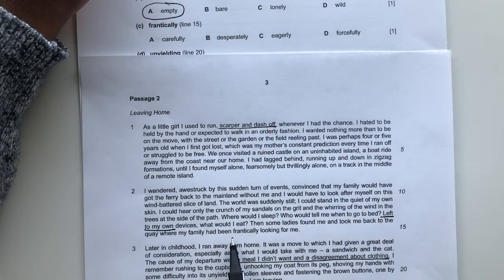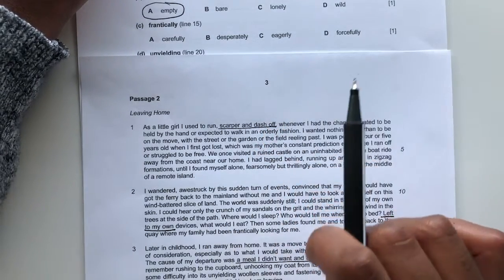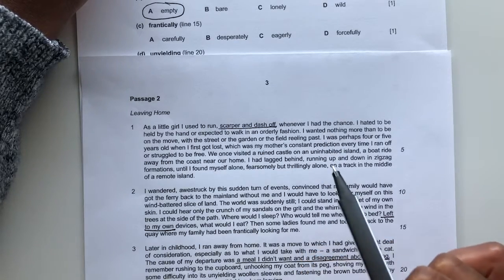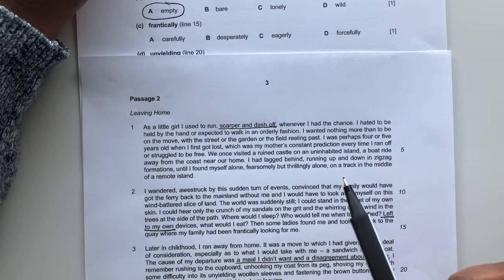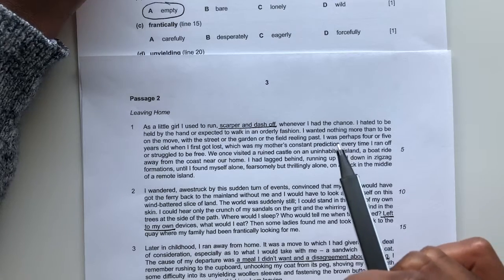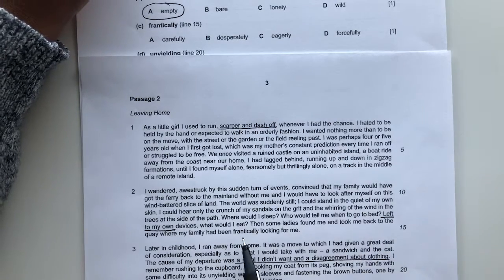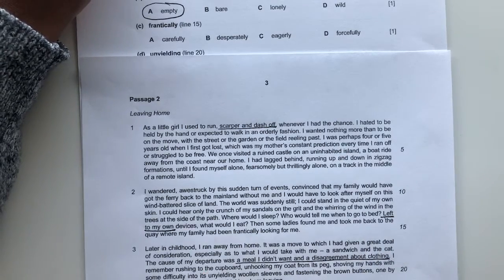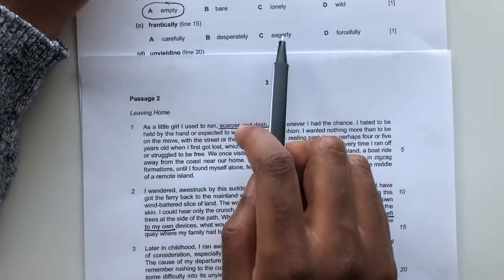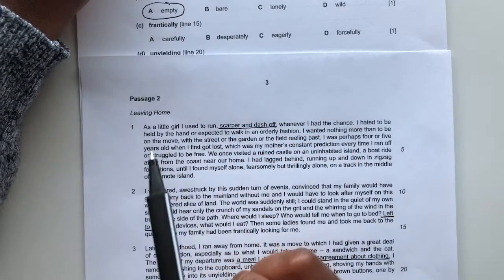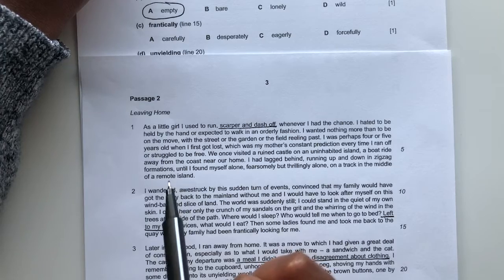Where my family had been eagerly. So eager means a lot of motivation. You have a lot of ambition. But here they were frantic. Frantic, you're kind of all over the place. But eagerly doesn't really mean all over the place like frantic does.